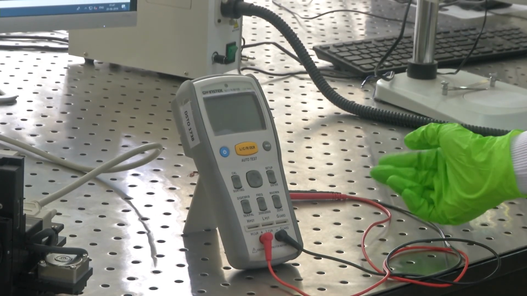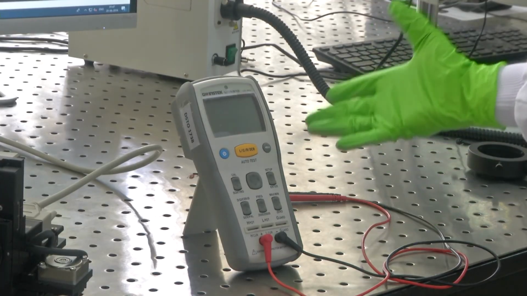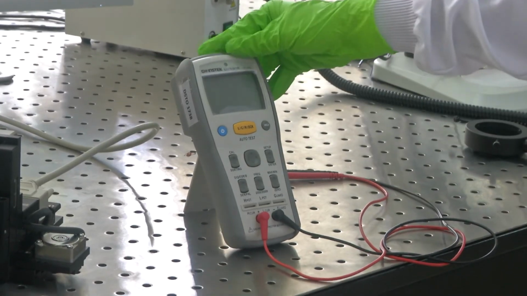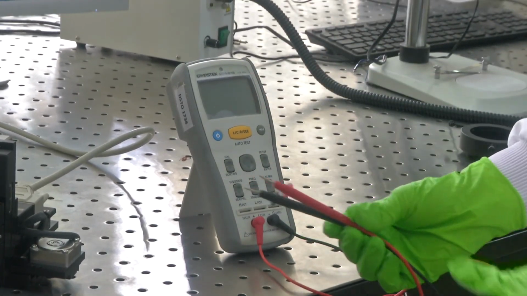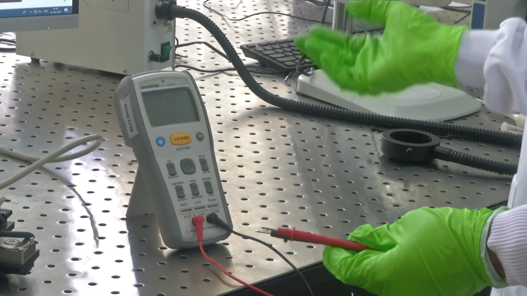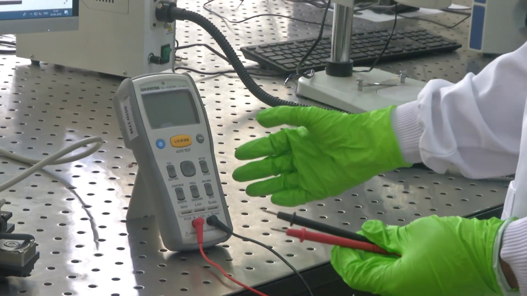So, you have seen how an impedance analyzer works. I also talked about the LCR meter, the L for inductance, C for capacitance and R for resistance. This is an LCR meter. This is a two probe device. So, it will have lesser accuracy than that of the impedance analyzer, and it does not have as much frequency sweep as we saw in the impedance analyzer.